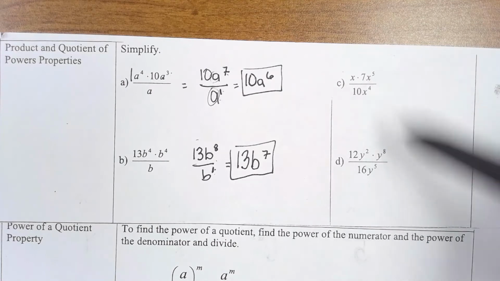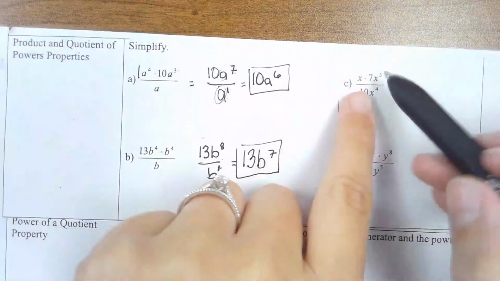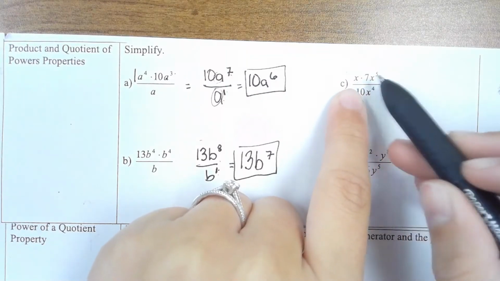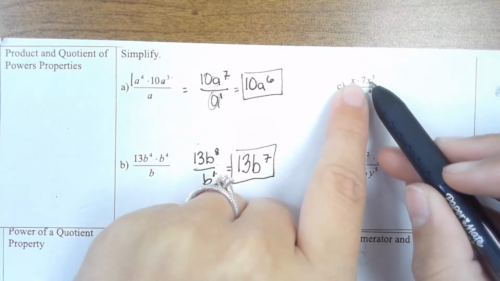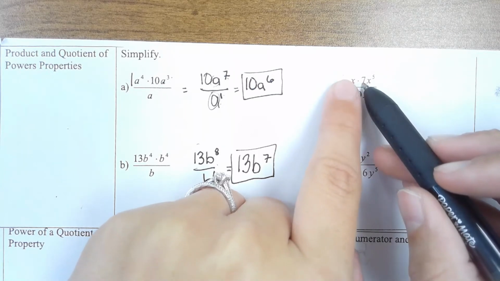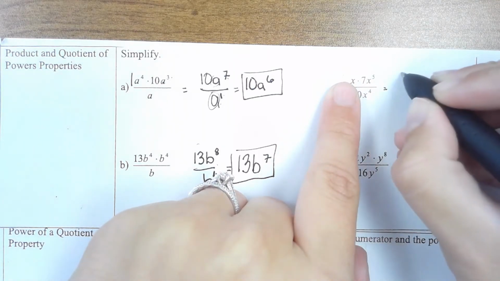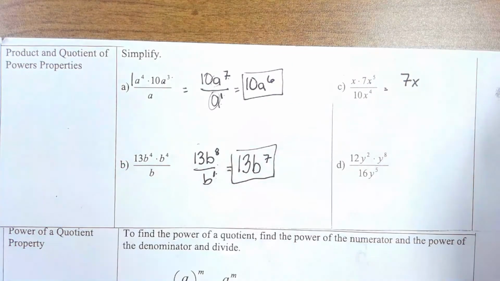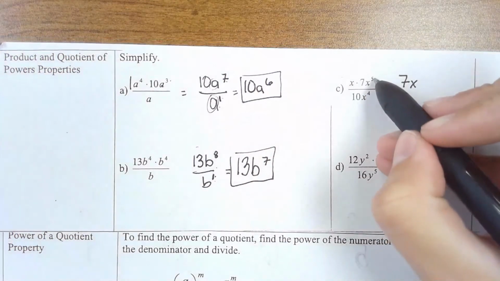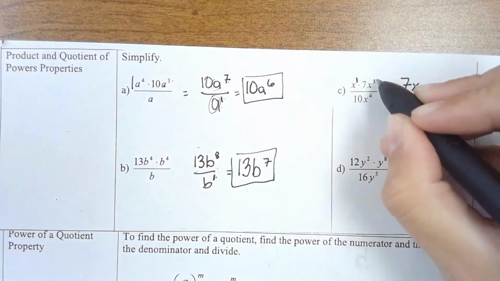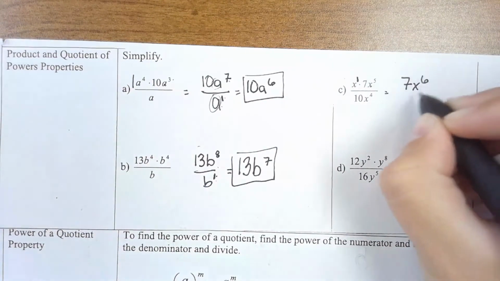All right, so let's try C and D now. So again, I can simplify my numerator first because I see multiplication, and I have same bases. So I'm just going to multiply my coefficients like normal. 7 times 1 is 7. Keep my bases the same, so I'm going to keep my x's, and then add your exponents. So I have 5 plus, remember if there's nothing there, you put a 1, so 5 plus 1 is 6.